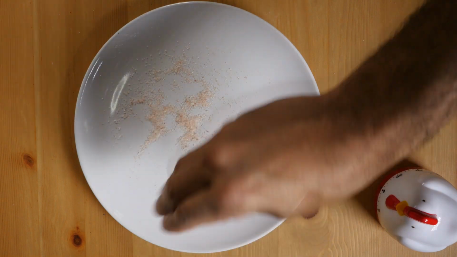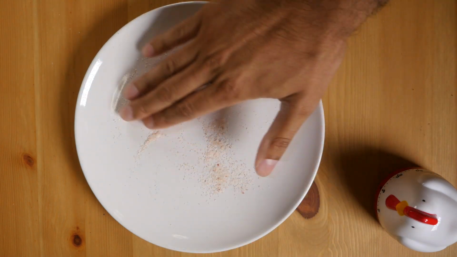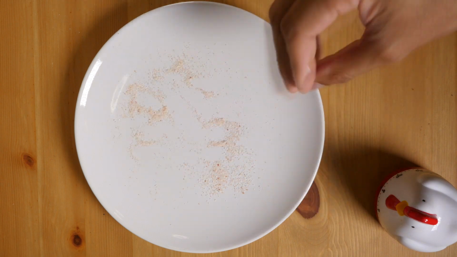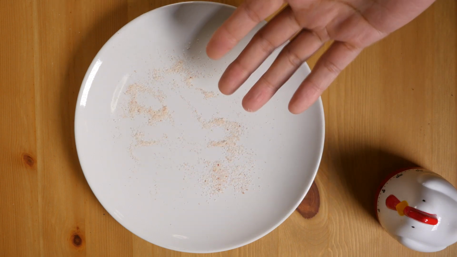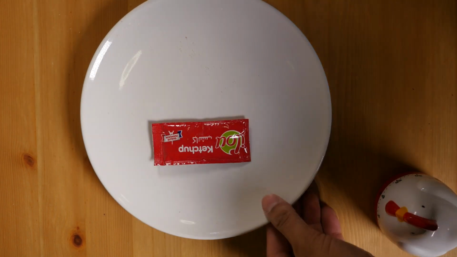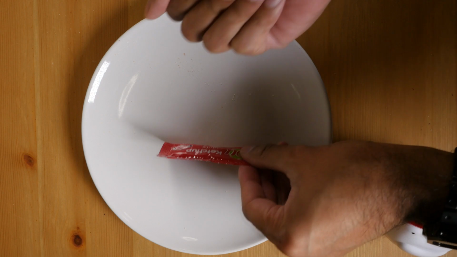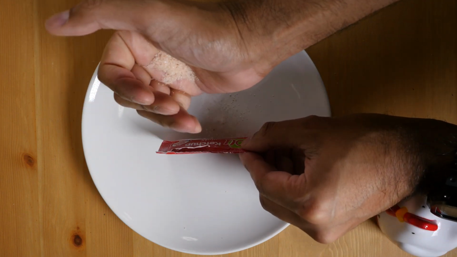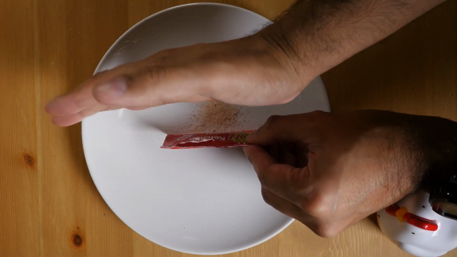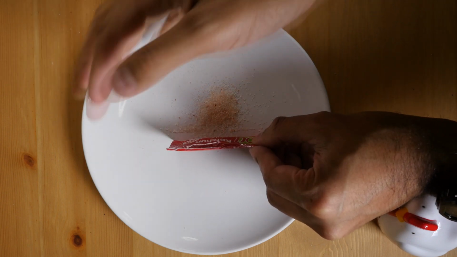So the sediment gets spread evenly as far as it can, but when you run out of sediment, you come to a halt. You can also come to a halt if you come across a barrier. This ketchup sachet is acting as a barrier, and clearly the sediment is not going to pass through that barrier.